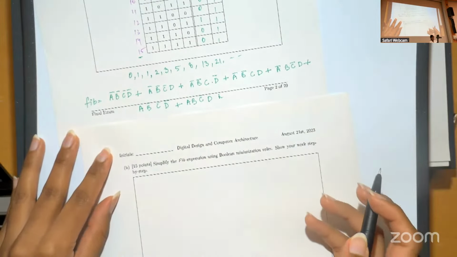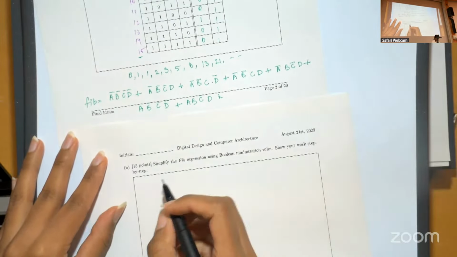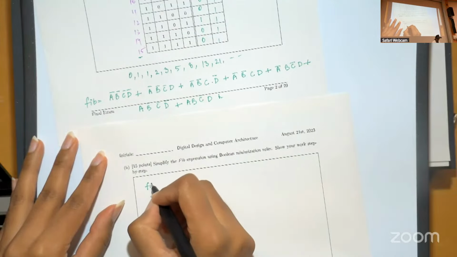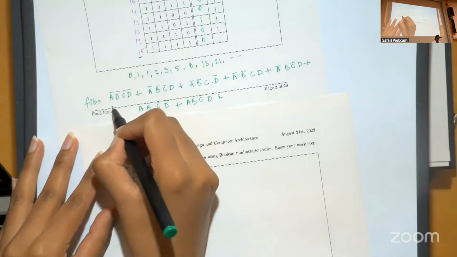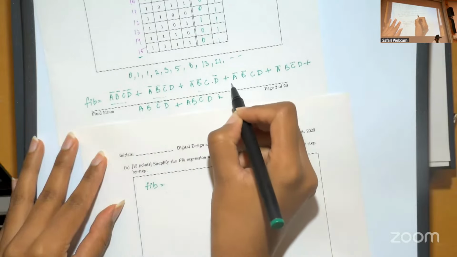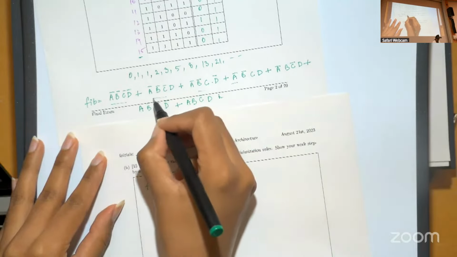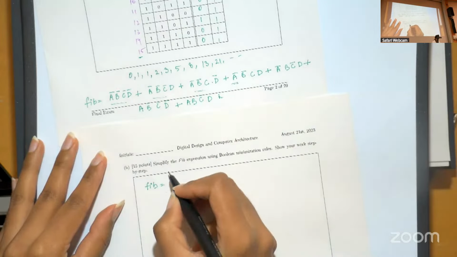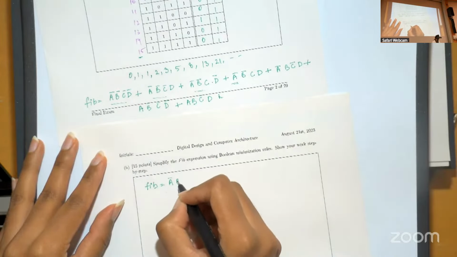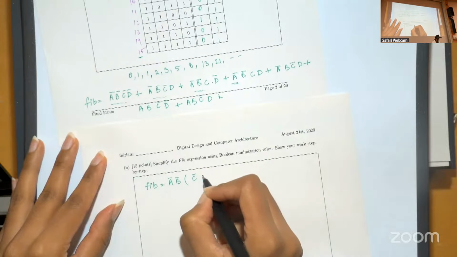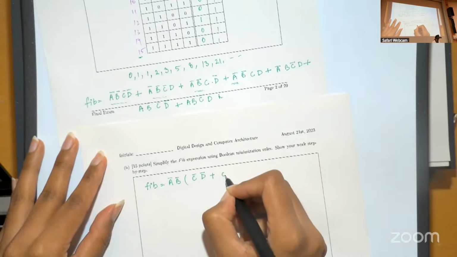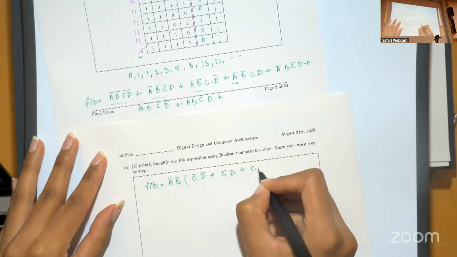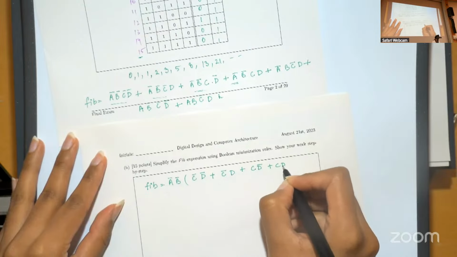Okay. So in the second question, you are asked to simplify this fib expression that you wrote here using Boolean minimization rules and show your work. So this is very easy. Like we can start with taking the common terms out from this. So we can see that A bar and B bar is there in all of these four terms. So we can just take this out. And it would look like C bar D bar plus C bar D plus C D bar plus CD.